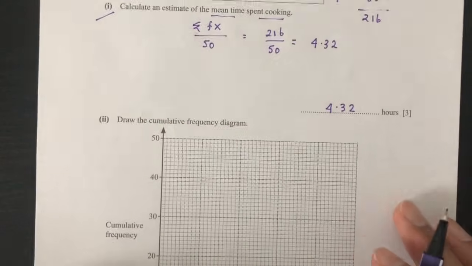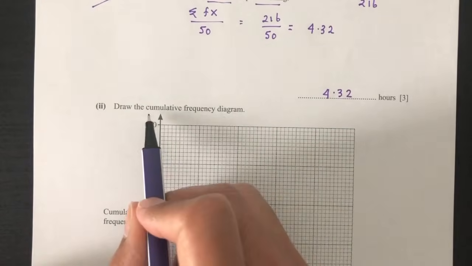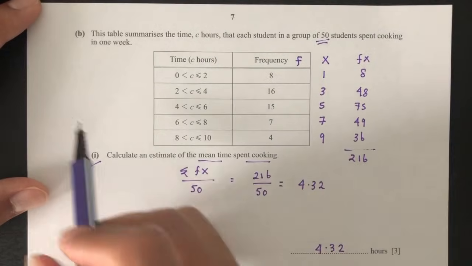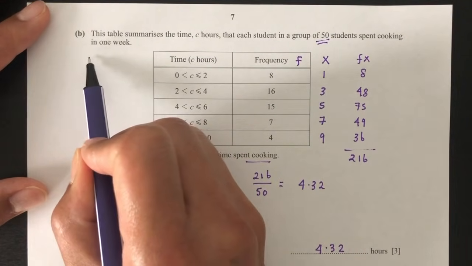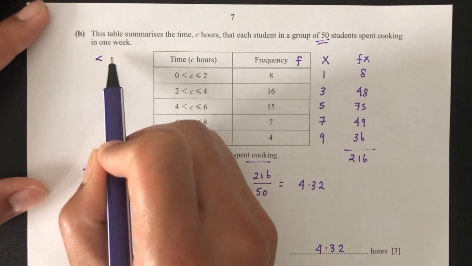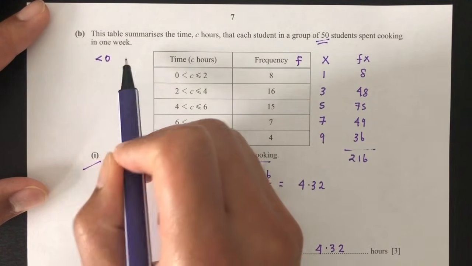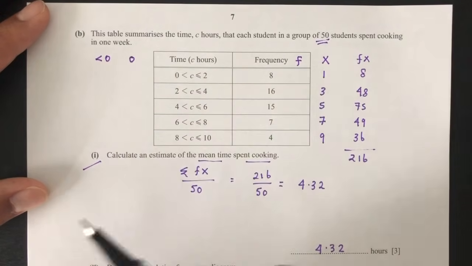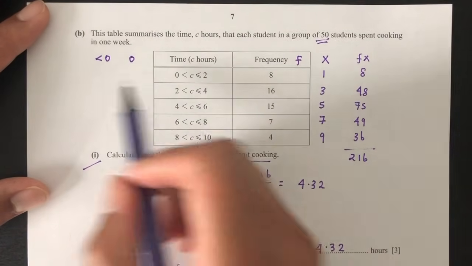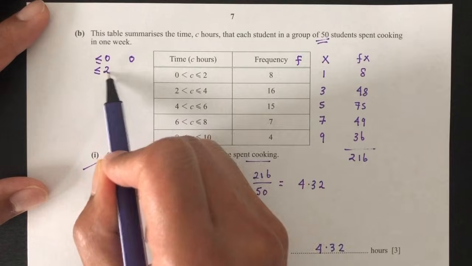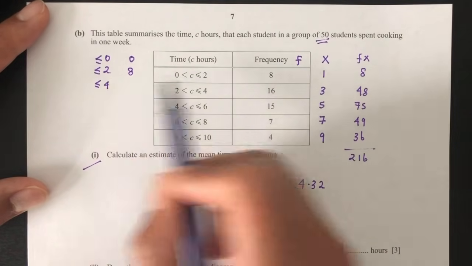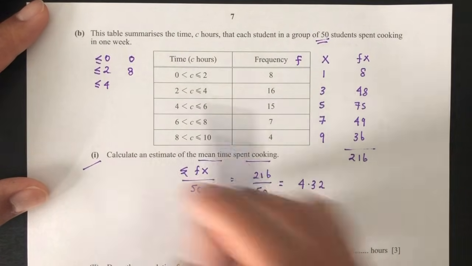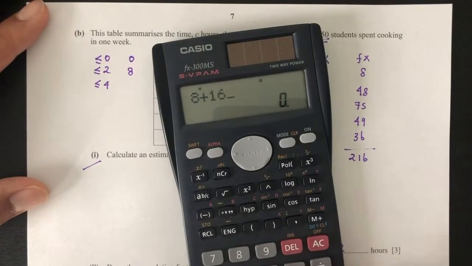Okay, so moving on to part 2, you have to draw a cumulative frequency diagram. So let's do that. So we have to go here. So the first one will be, let's start here. What value for C is less than, let's say less than 0, it will be 0 because we don't have any values for that. Now for less or equal to 2, we will have 8. Less or equal to 4, we will have 8 plus 16, that will be 24, but let's check. So 24.